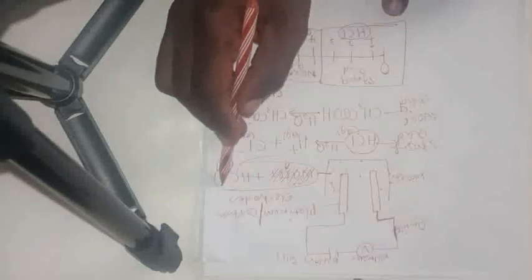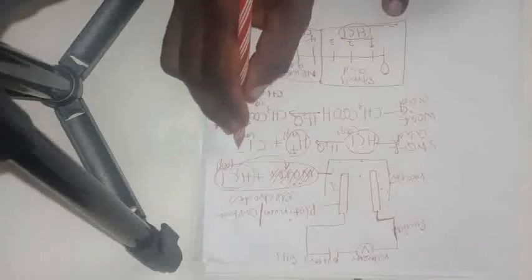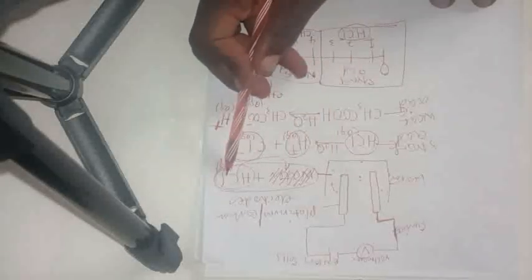When the current reaches this HCl solution, which is aqueous, it dissociates it into hydrogen ions and chloride ions. There is complete dissociation. So we had hydrochloric acid as our solution in this arrangement.